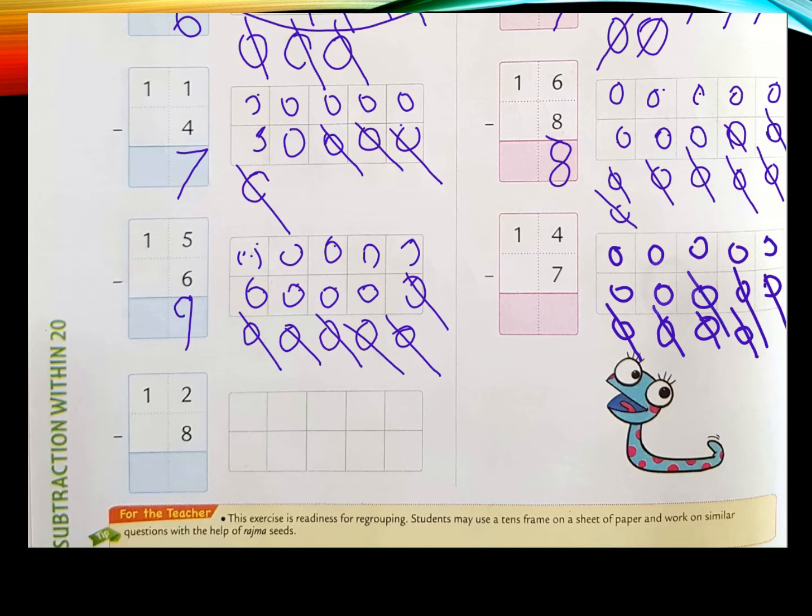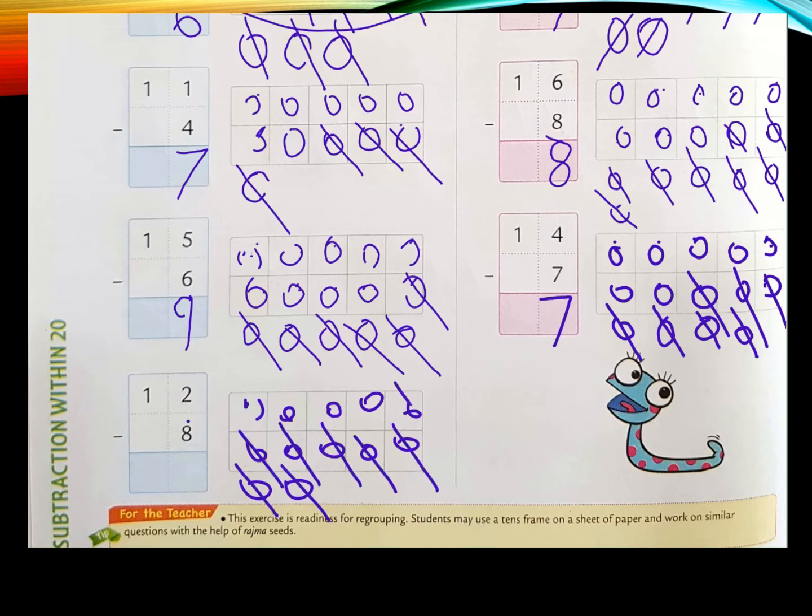And we are left with 1, 2, 3, 4, 5, 6, 7. 12 minus 8. 10, 11, 12, minus 8. 1, 2, 3, 4, 5, 6, 7, 8. And we are left with 1, 2, 3, 4. Complete the exercise and check the answers.